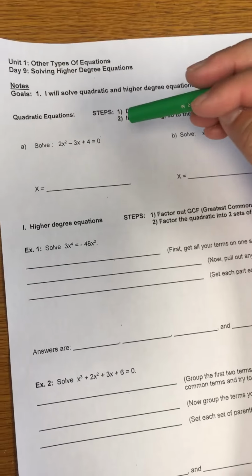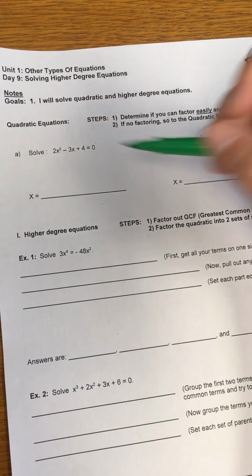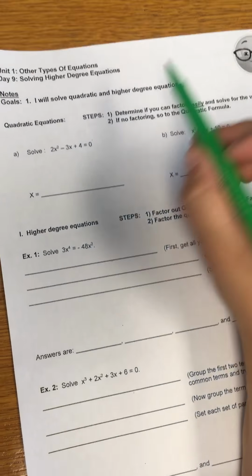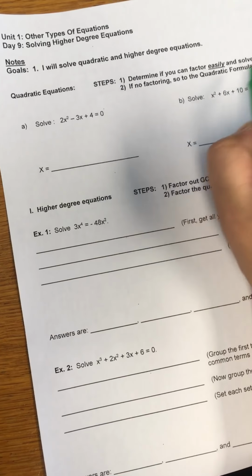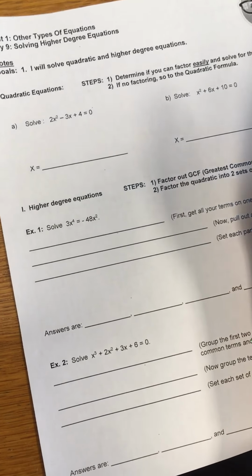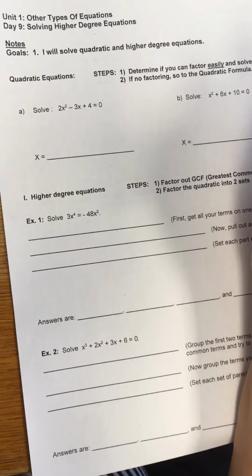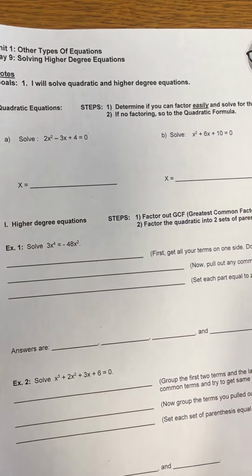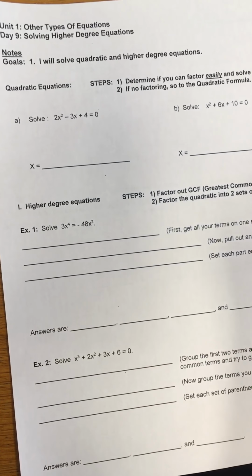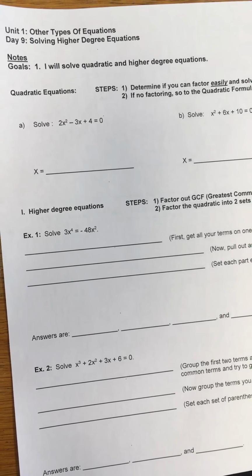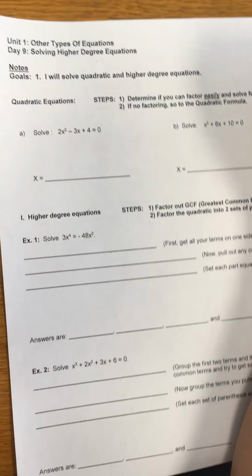First, we're starting off with quadratics. So exponent, the biggest one is 2. A couple steps here. See if you can easily factor them. If you can factor them, go for it. Otherwise, don't spend a lot of time like, oh, I can't factor it, I don't know what to do, what numbers? Don't spend a lot of time. If you can factor them, great. If you can't, go to the quadratic formula.